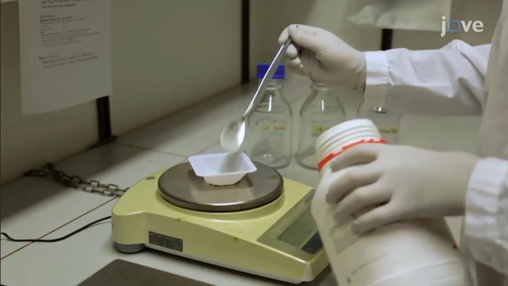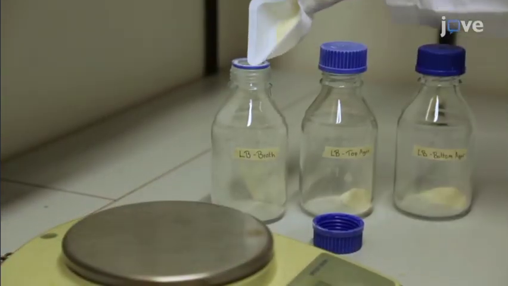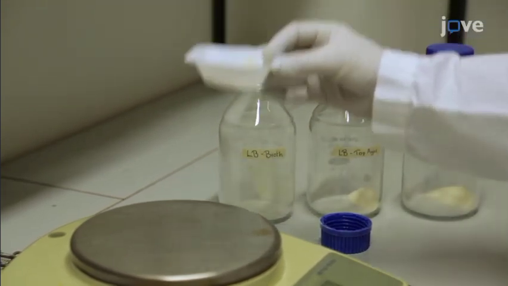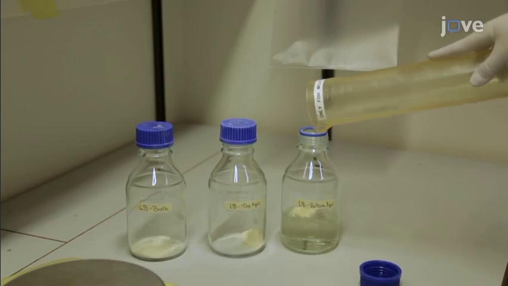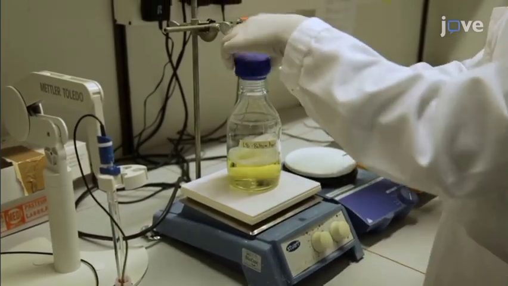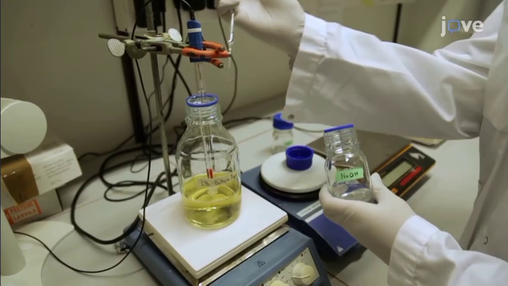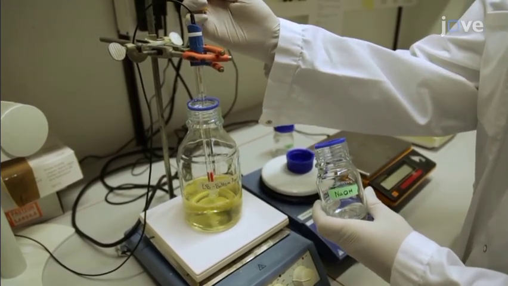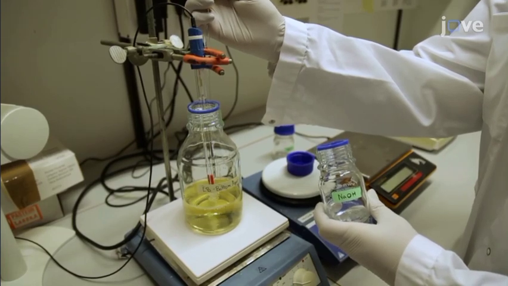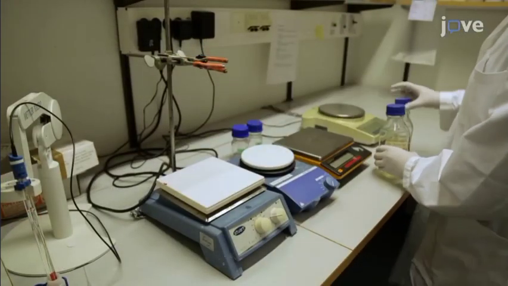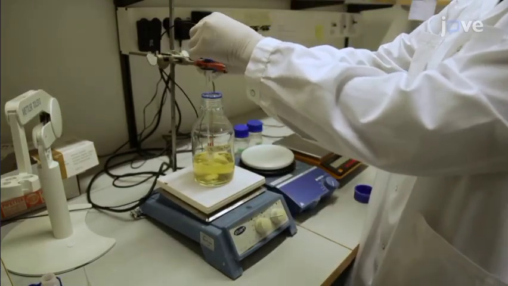Now weigh out 4 grams of pre-formulated LB powder in 3 sets and then transfer 1 set of weighed dried media into each bottle. Add 200 milliliters of water to the first bottle. Mix the contents using a magnetic stir bar. Then, using a pH meter and constant stirring, bring the final pH to 7.4 through the addition of sodium hydroxide or hydrochloric acid. Repeat the water addition and pH adjustment for the other 2 remaining bottles as well.